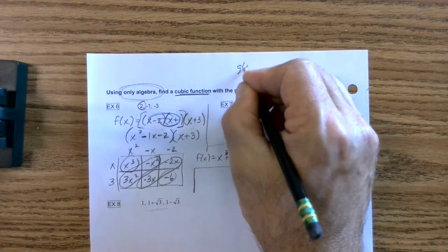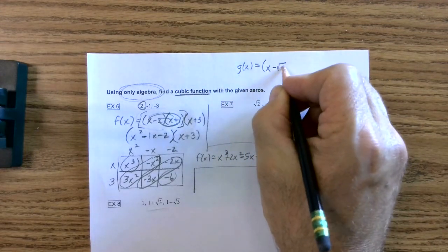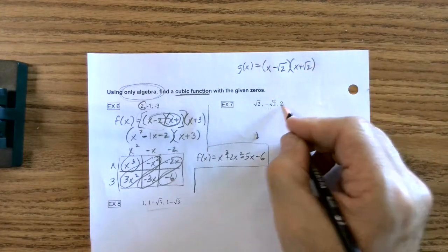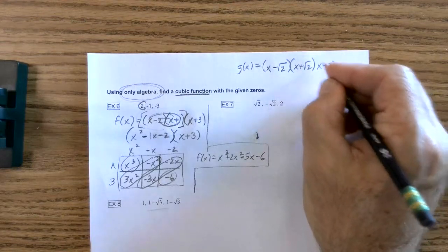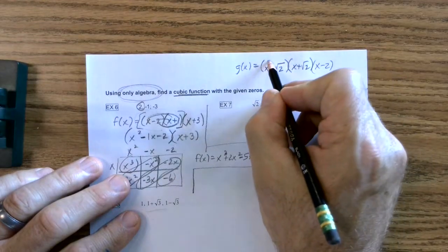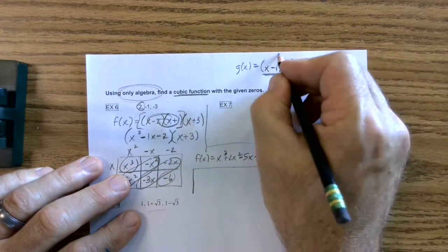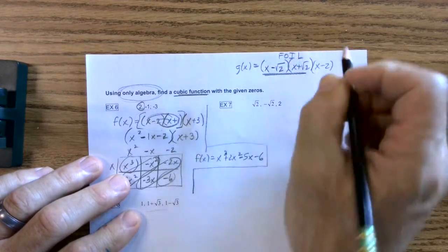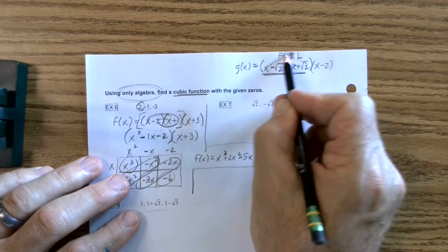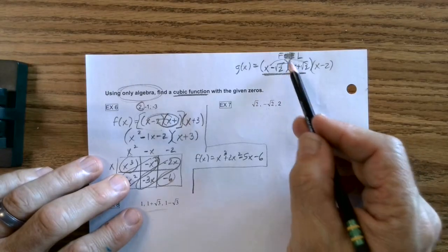So I'm going to go g of x equals x minus the square root of 2, x plus the square root of 2, and then x minus 2. And again, I've got to multiply this out. Now, if you remember, these two are called conjugates. If I FOILed it out, I can see that my outside and inside would just cancel. So I get a little silly with my classes and I say, you can just foo.